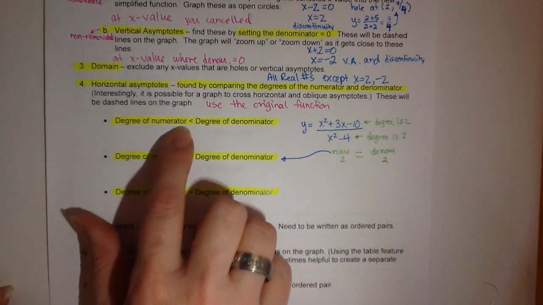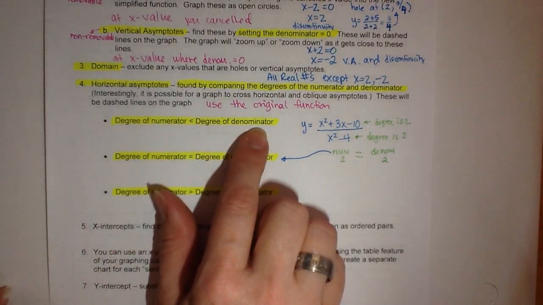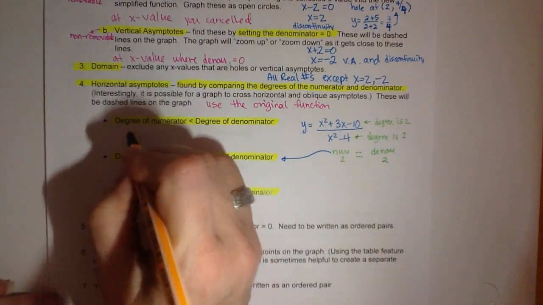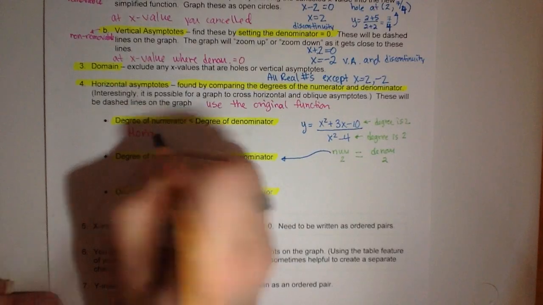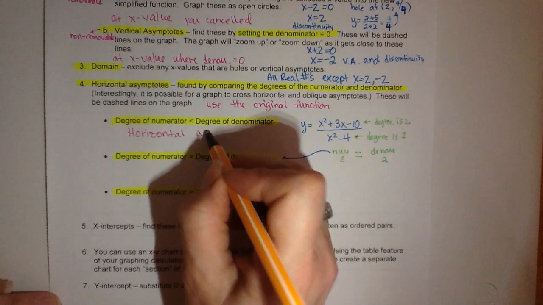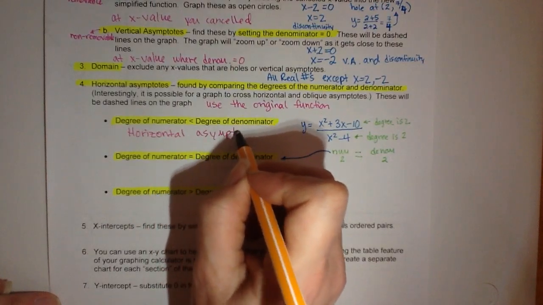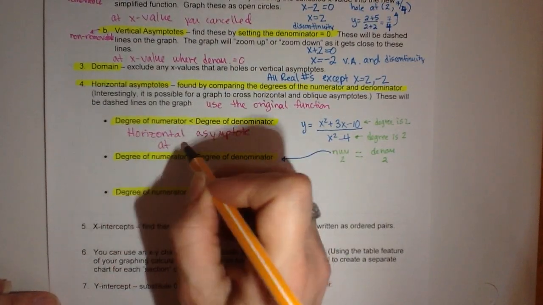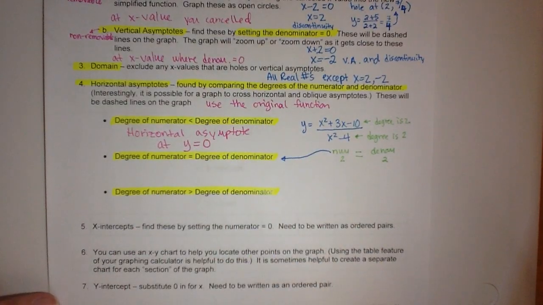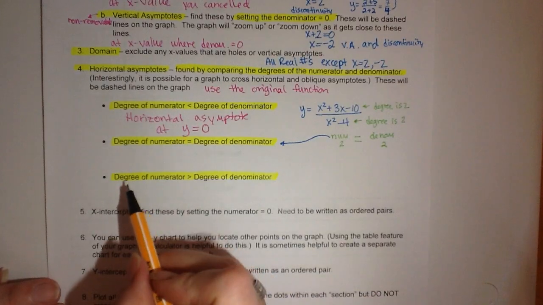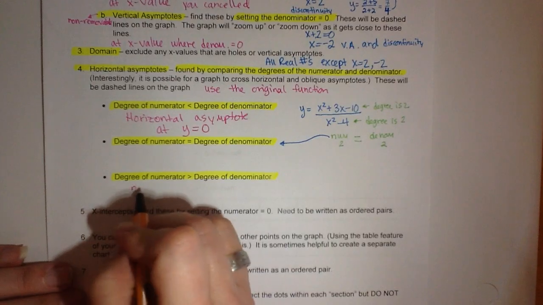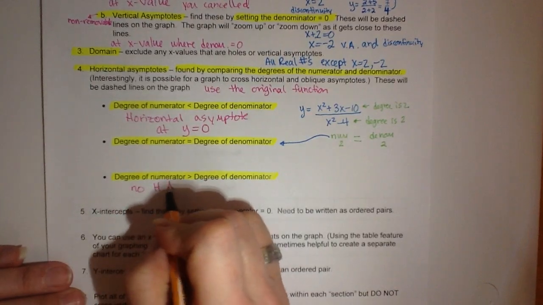If the degree of your numerator is lower than the degree of the denominator, then you're going to have a horizontal asymptote at y equals 0. If the degree of the numerator is bigger than the degree of the denominator, you're going to have no horizontal asymptote.